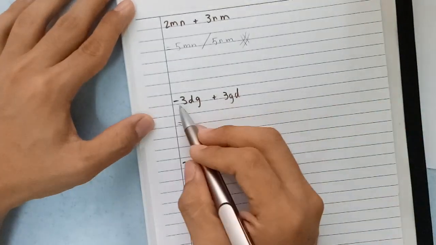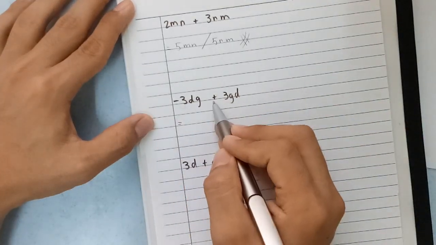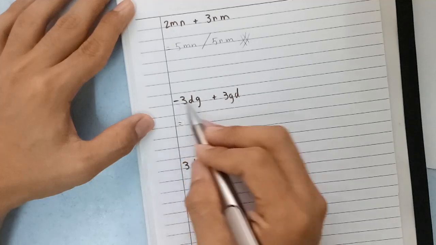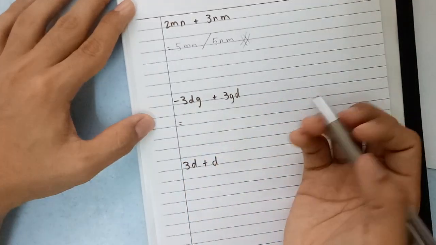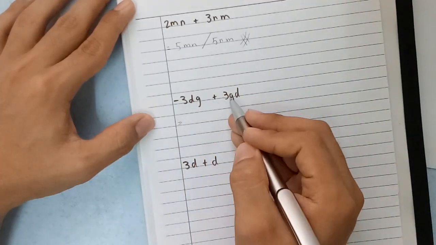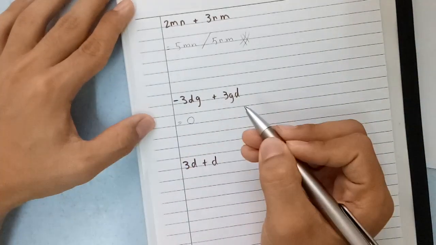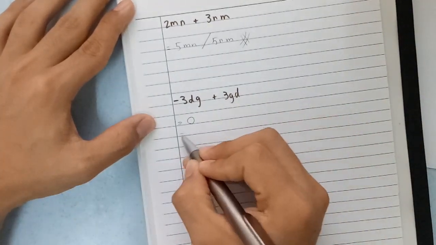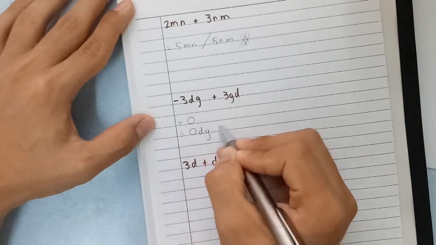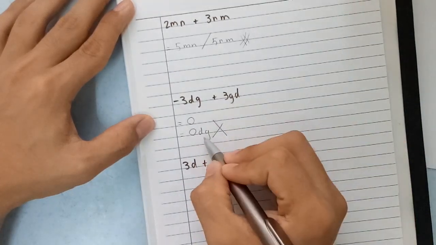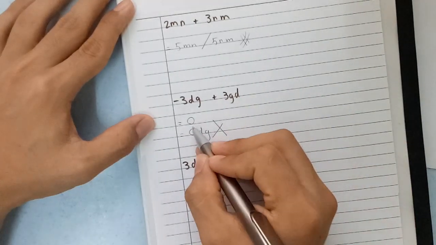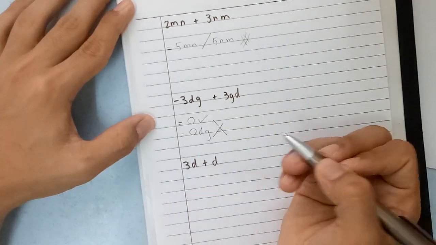So what I have here is minus and plus. Minus and plus equals minus. When you minus 3 and 3, you have 0. Just 0. Do not write 0dg. No such thing as 0dg, just 0. This will be the correct one.